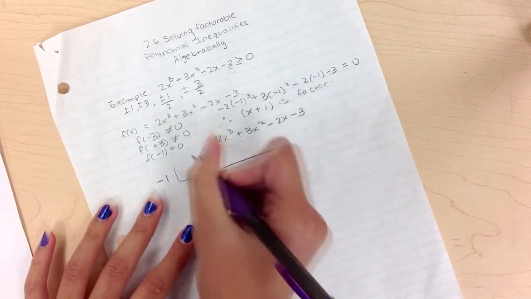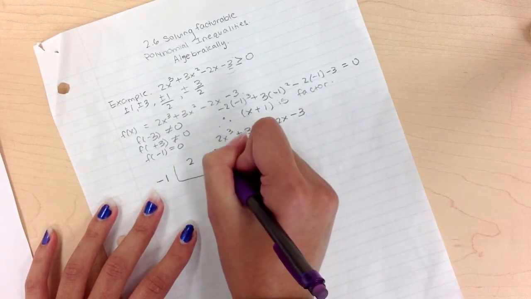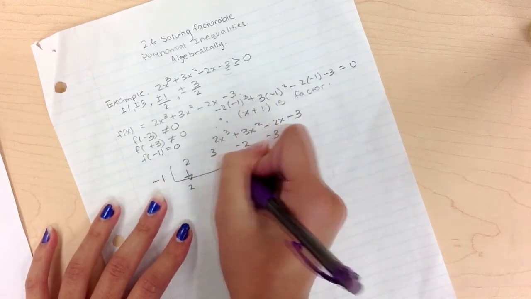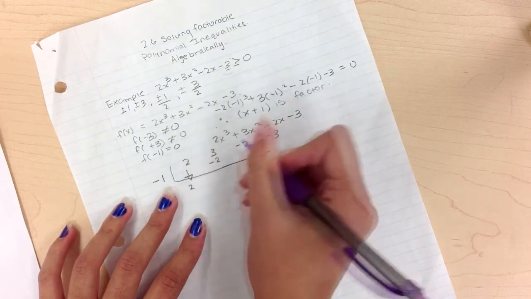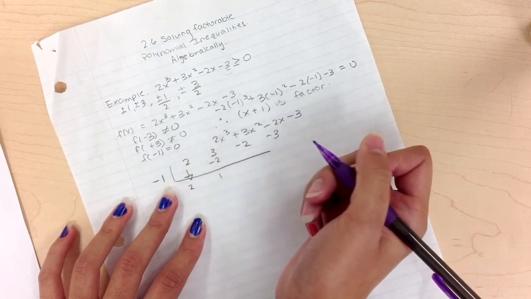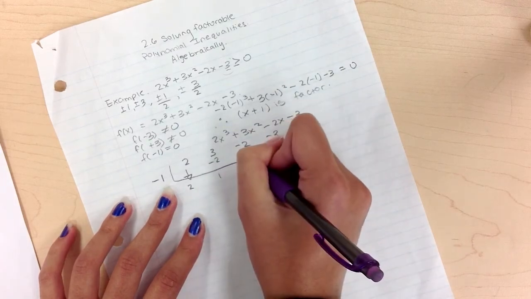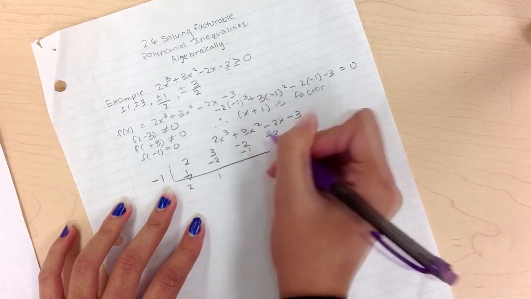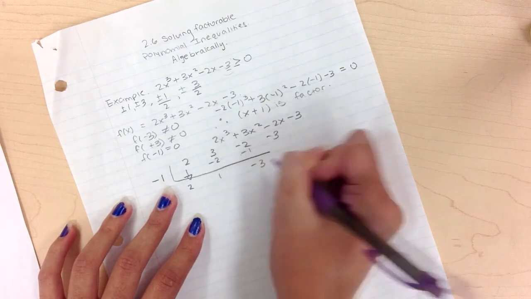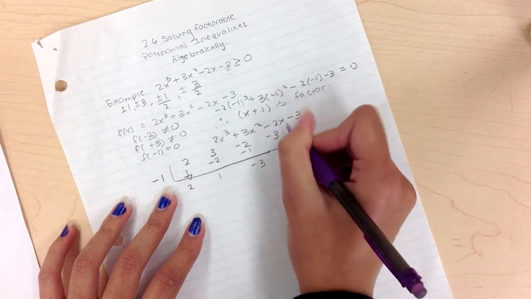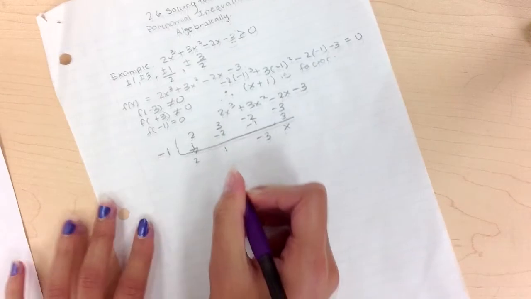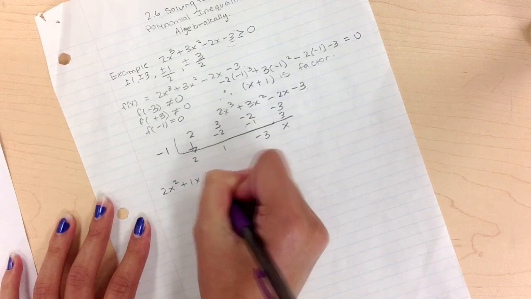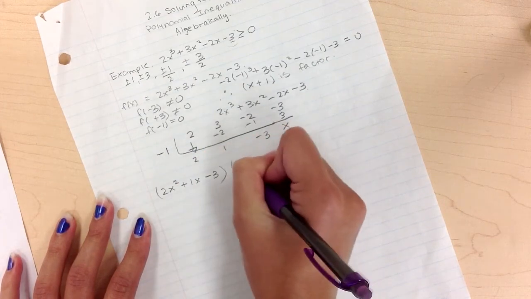You write the factor -1 on the side, and you insert the coefficients. 2 comes down, so 2 times -1 is -2, which becomes 3 minus 2 is 1, and then this becomes -1, so -2 minus 1 is -3, and -3 times -1 is 3, and this becomes 0. So our new equation will look like 2x squared plus 1x minus 3, and the factor was x plus 1.